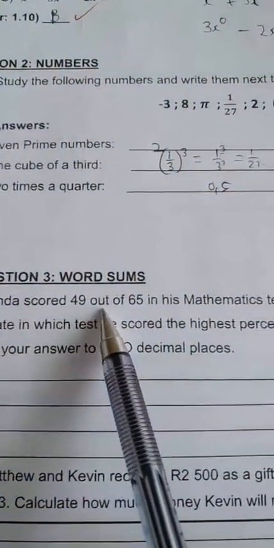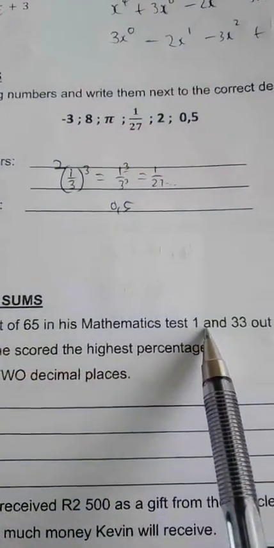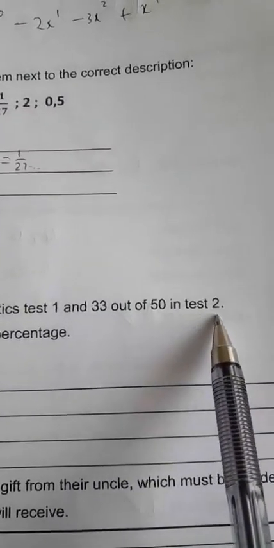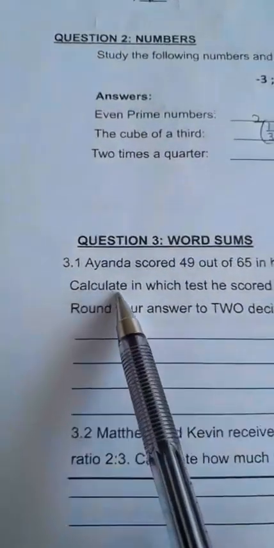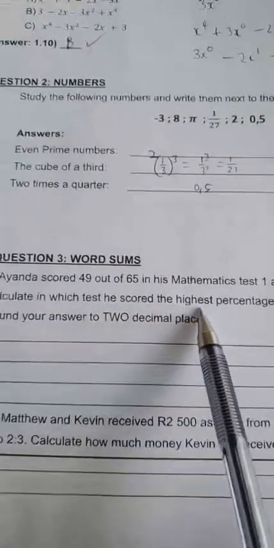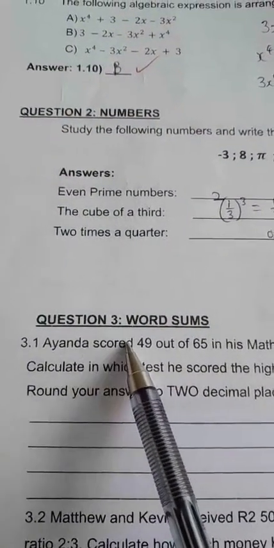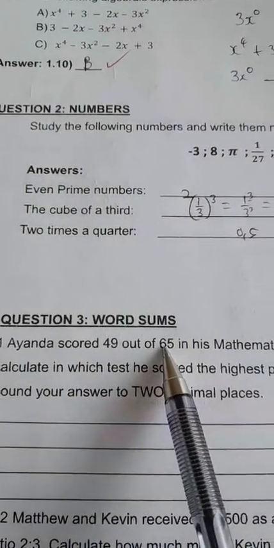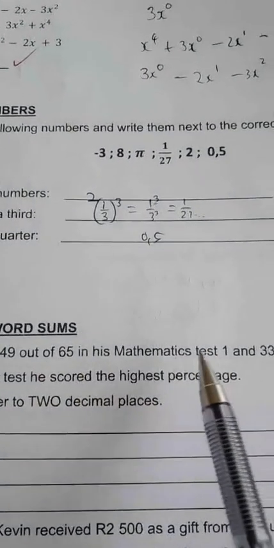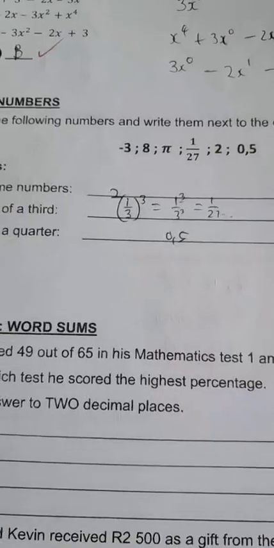I scored 49 out of 65 in his mathematics test 1 and 33 out of 50 in his test 2. The question is, calculate in which test he scored the highest percentage. So let's go through this again. I scored 49 out of 65 in his mathematics test 1.